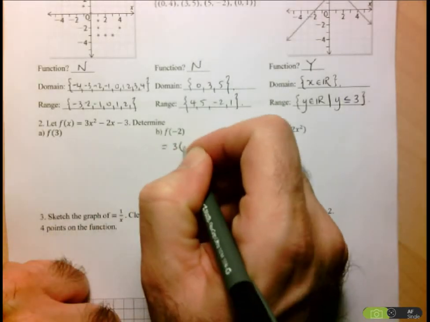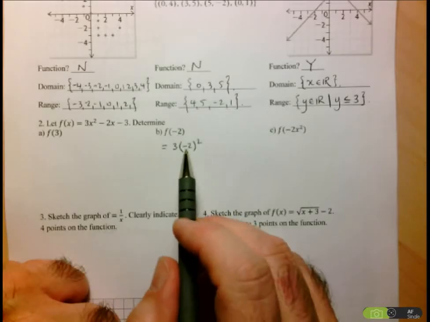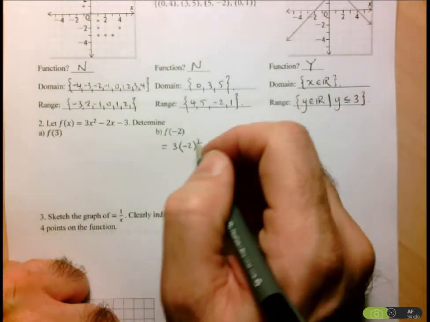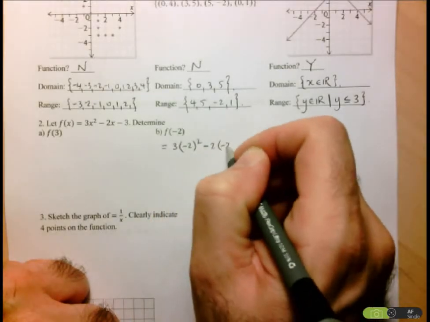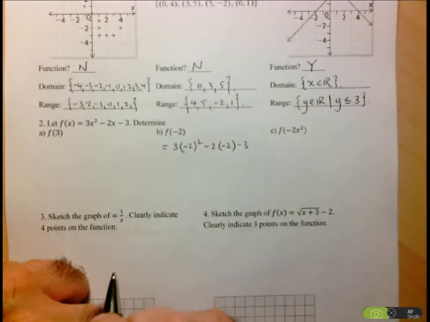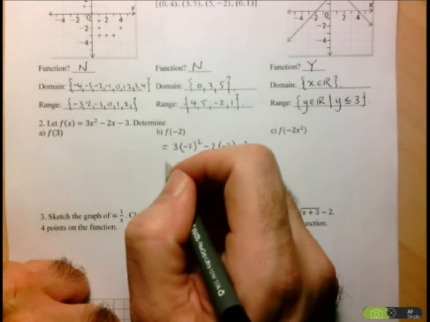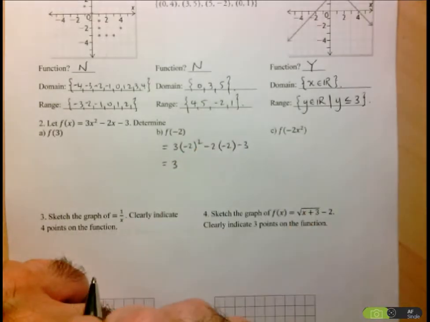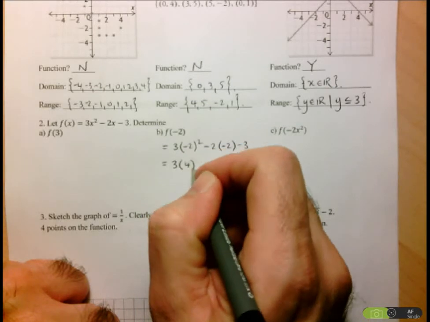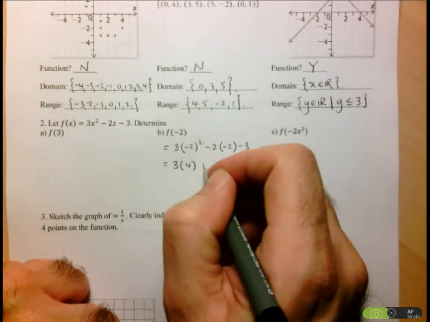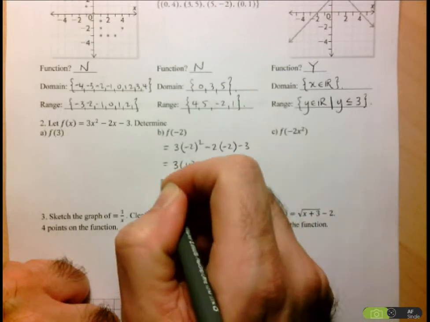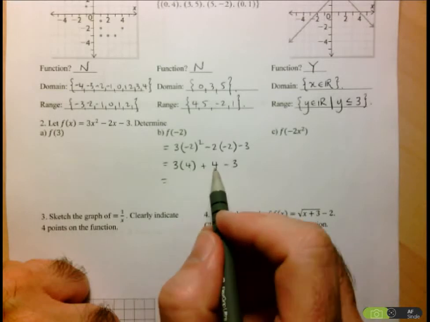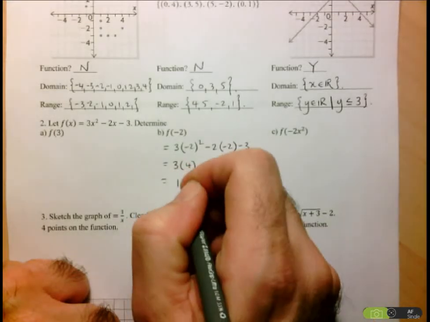So 3 times (-2) squared. Make sure you put your input in brackets so that you're correctly calculating the final value, minus 2 times, again, (-2) in brackets, and then minus 3. That part doesn't depend on x. And then from there, you can either stick it in your calculator or start to calculate it. So (-2) squared is +4. Here -2 times -2, again, +4, minus 3, and so here you've got 12 plus 4 is 16, minus 3 is 13.